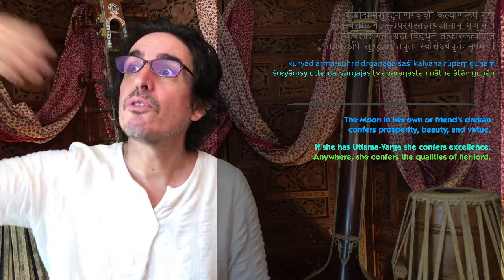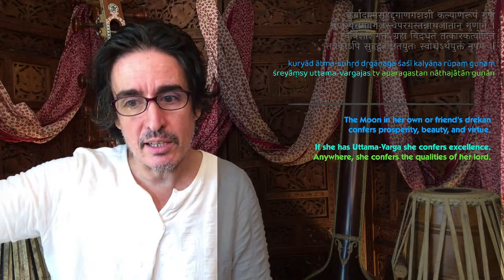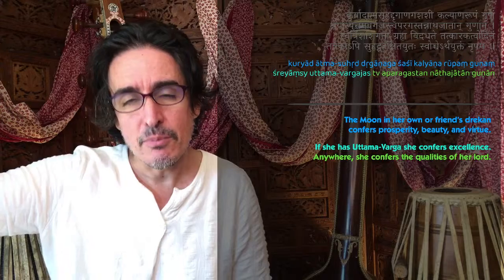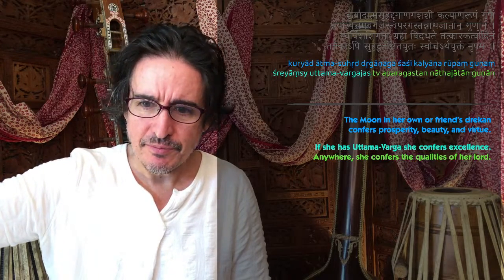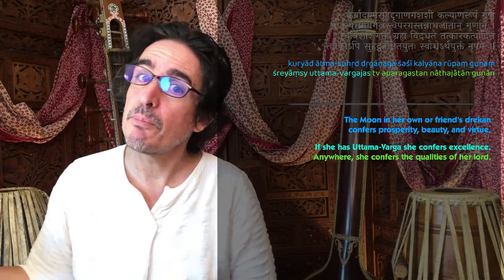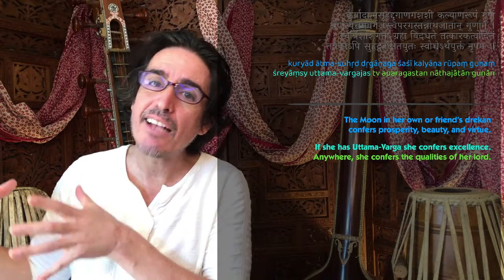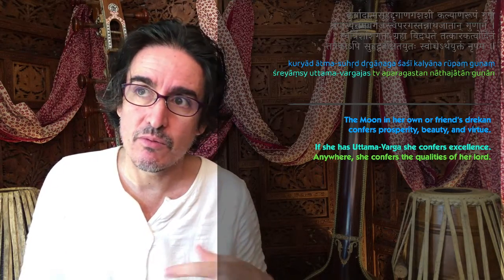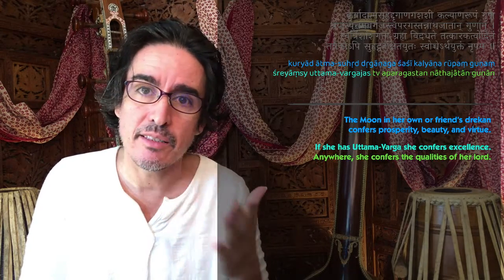So the moon will confer its qualities, like Kalyana, Rupa, and Guna: good qualities, beauty, and prosperity. If it's also in a good base sign, like in the regular zodiac, then that's going to be Shreya. It's going to make the person have that to an excelling degree. They'll excel others, noticeably, in this regard.